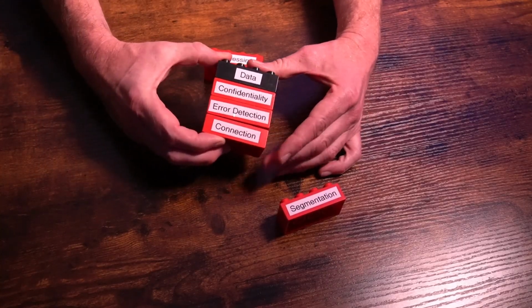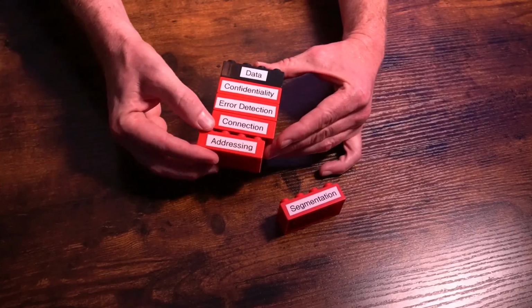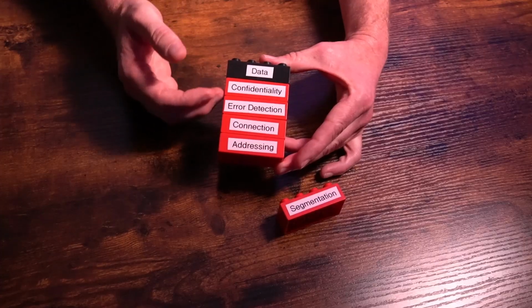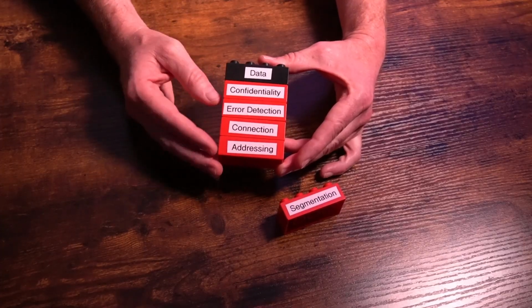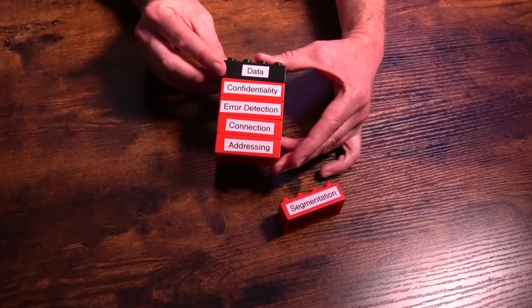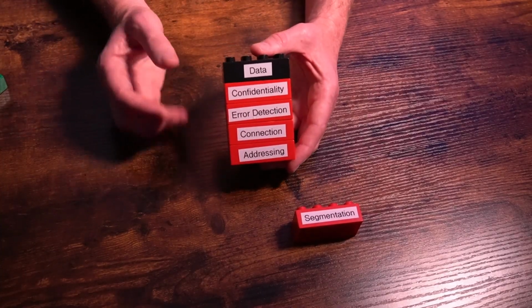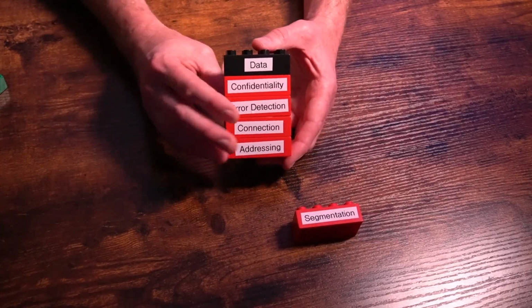And of course, I probably want to do some addressing and make sure that it gets to the right location. So now I've created multiple protocols here. I've used multiple protocols in order to deliver my data. The thing is with these protocols is there's more protocols that are out there. I'm not just stuck with these protocols that I chose.